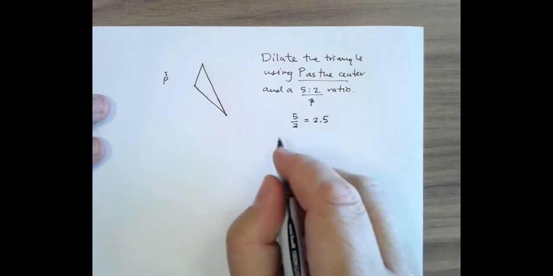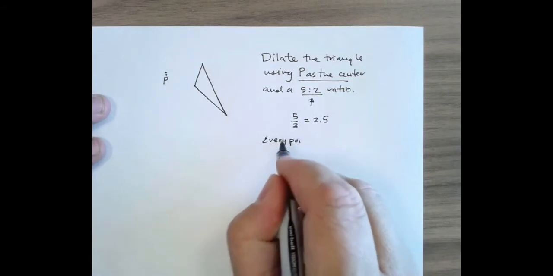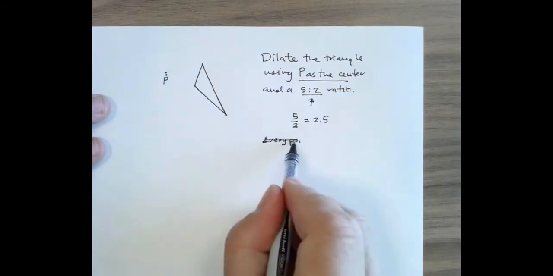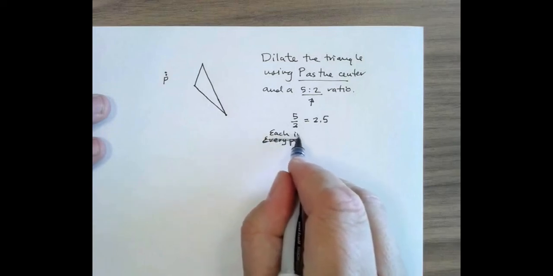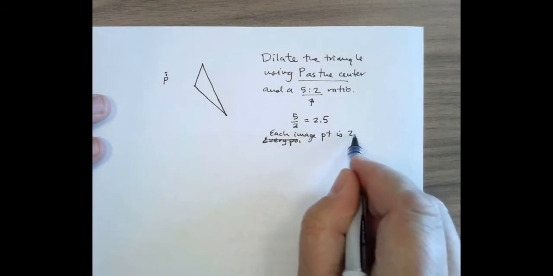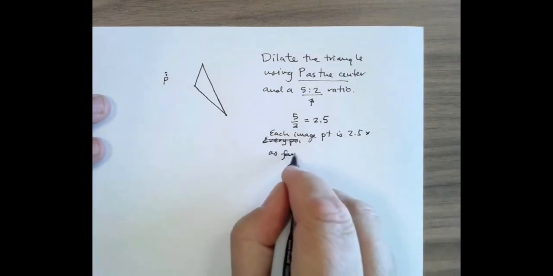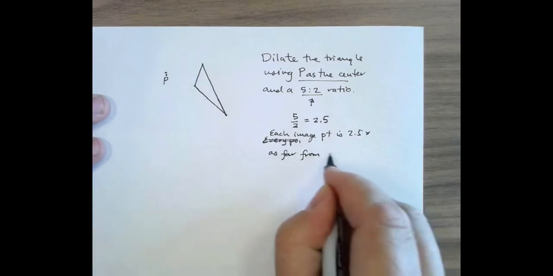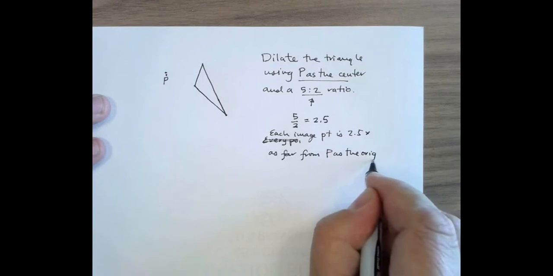So what this tells me is that every point, or perhaps a better way to phrase it, the image point, is 2.5 times as far from P as the original point.